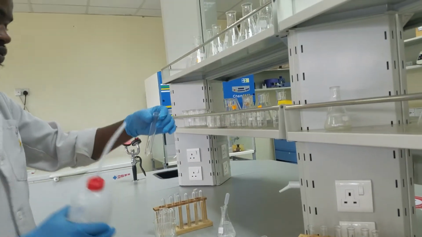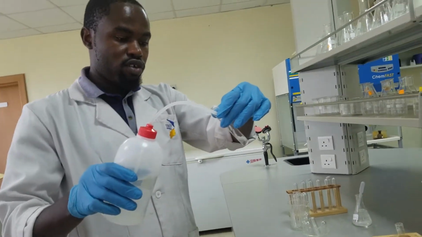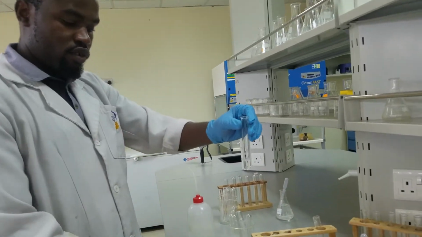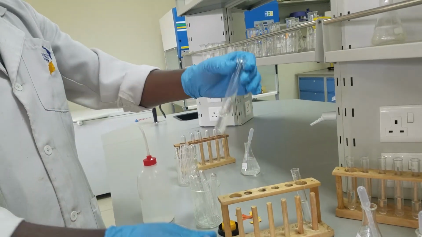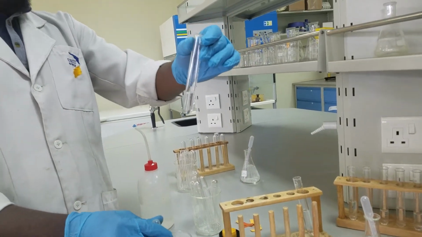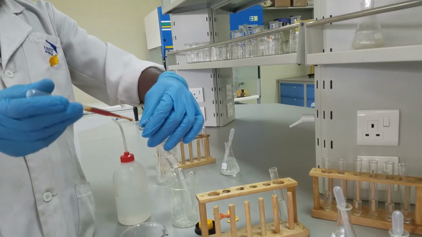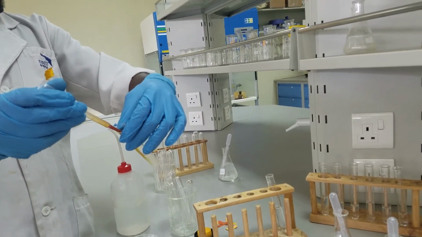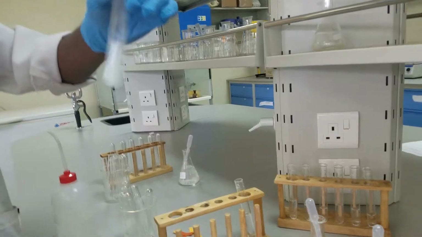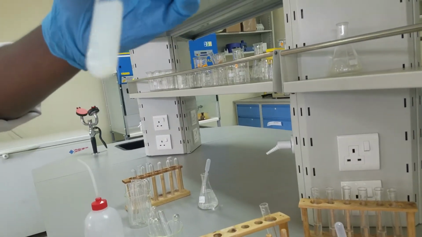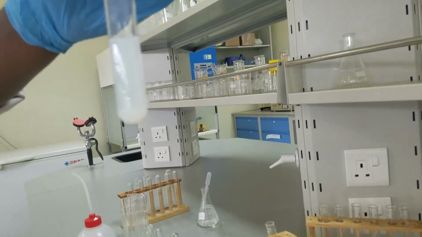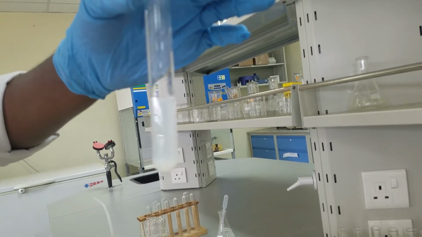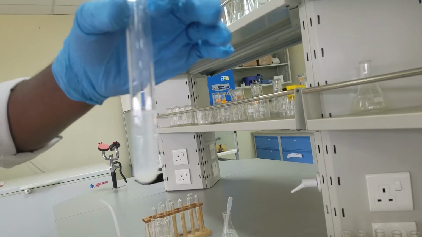So the second one is acetone. Then a few mils of water, followed by 10% sodium hydroxide, and finally the other solution of potassium hydroxide and iodine. So this is what we will form with acetone when we do the iodoform test.